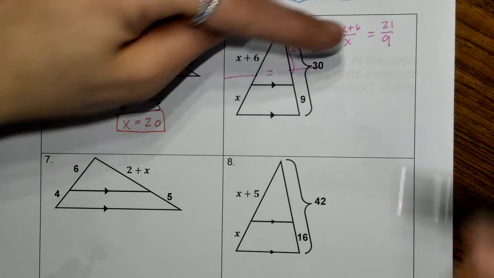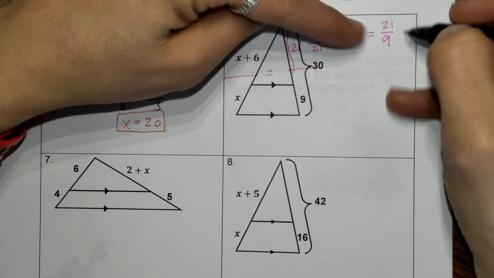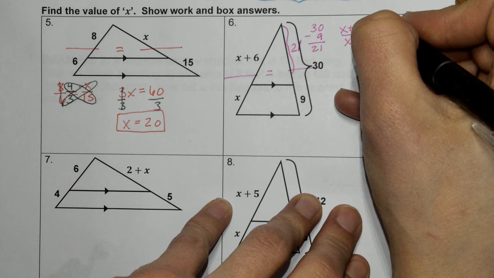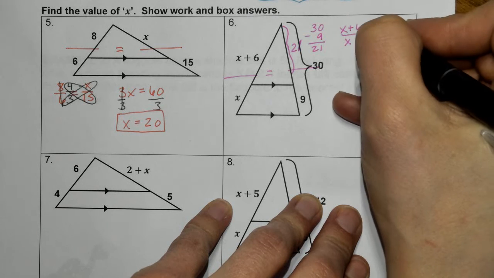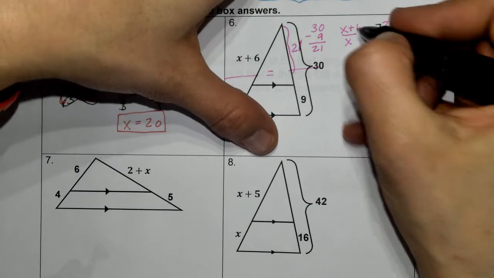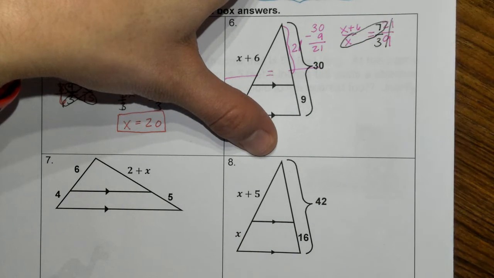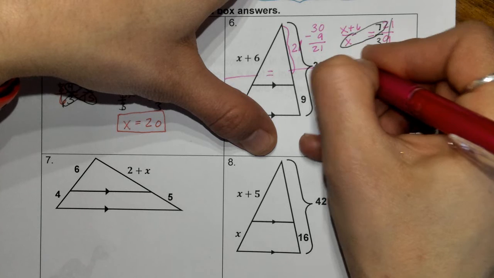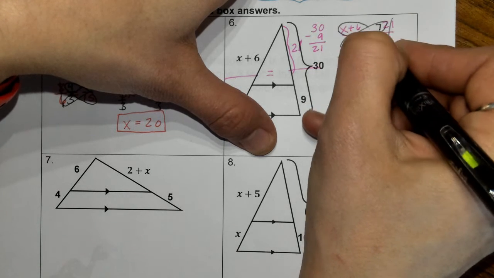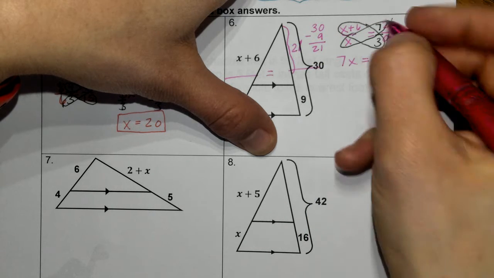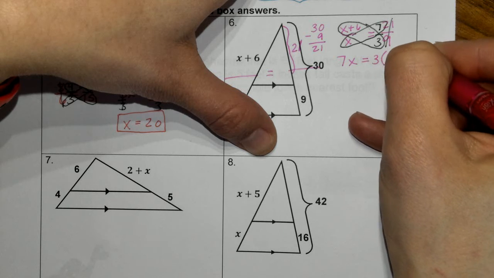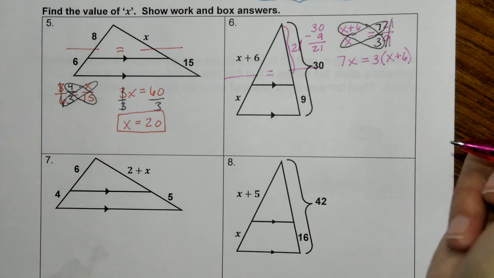And you could choose to simplify. 3 will go into both 21 and 9. So I'm going to simplify this down: 3 will go into 21 7 times, and 3 will go into 9 3 times. That way I'm just using smaller numbers. Cross multiply here, we're going to get 7x equal to, we cross multiply here, we now have the 3. So remembering that that 3 needs to go on the outside of the parentheses, and the x plus 6 needs to go on the inside. And I'll work this one through with you.